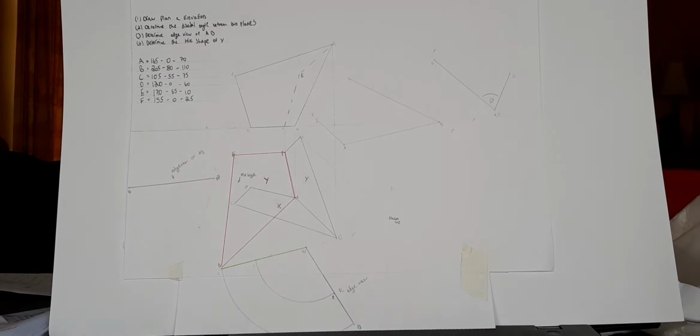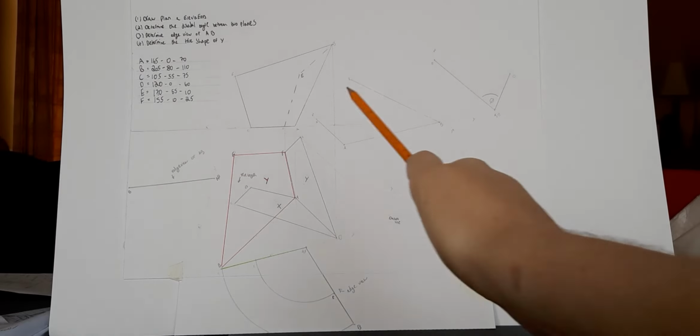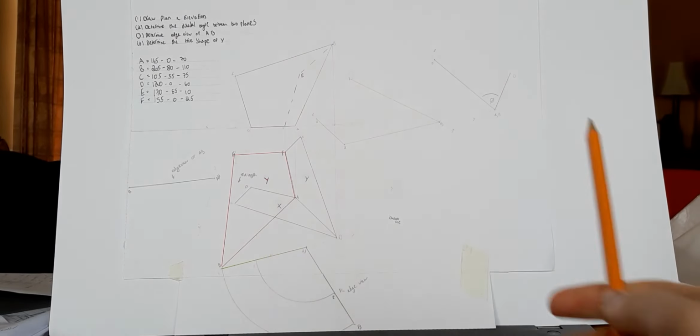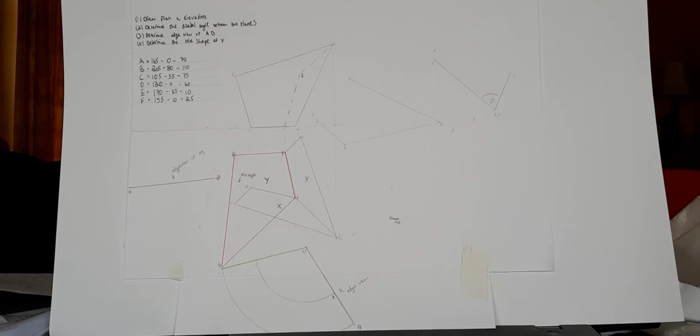Now, step 3, determine the edge view of AB. To find that, you first need a true length, and if you look up in the elevation, you can see that the line AD, which is from here to here, is parallel to the x1 y line.